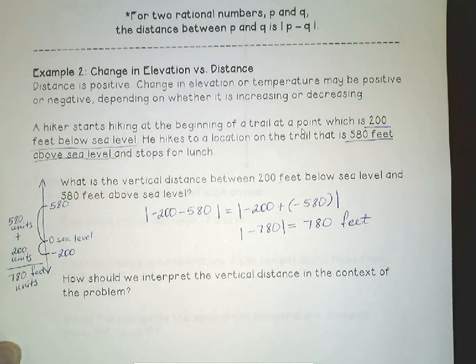Okay, how would we interpret the vertical distance in the context of the problem? Between the 2 points, there are 780 feet, right? Or we have from the start of the trail until his stop for lunch is going to be 780 feet.